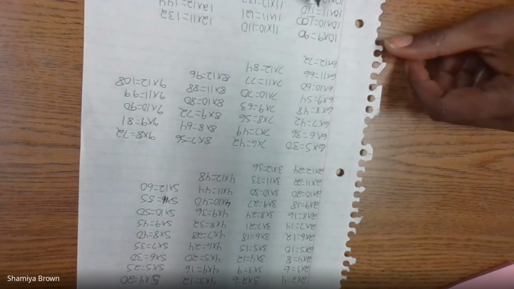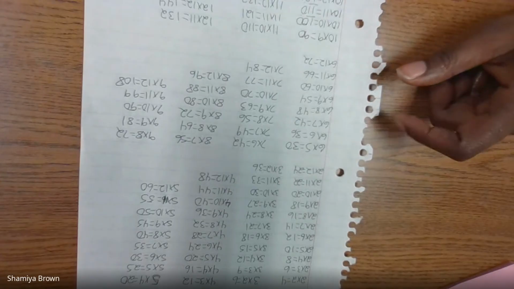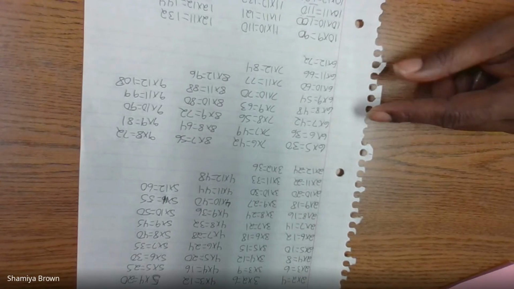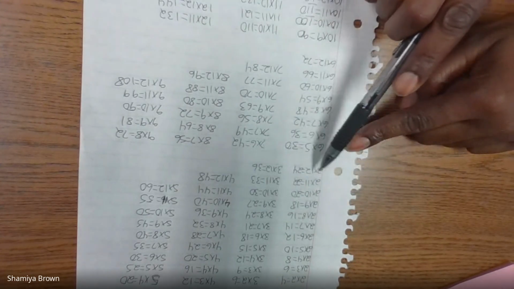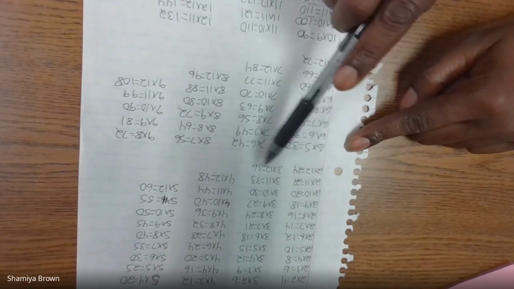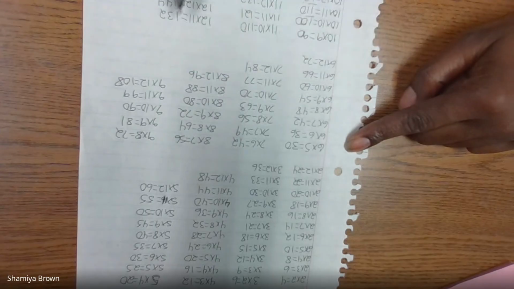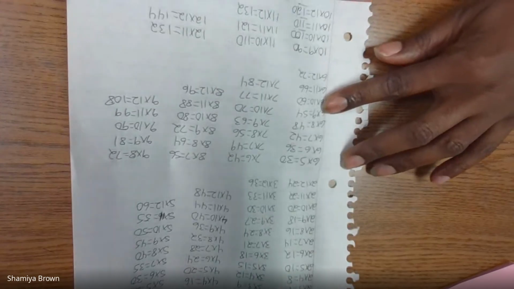So that's it. And as you notice, my list got shorter and shorter every time because I left some off because I didn't have to rewrite them if I already wrote them. For my 12s, I only had to write 2 of them because I already have all of them. I have 12 times 2. I already know 12 times 3. I already know all of these 12. So that's why my list is so short on my 12s. And the more you do this, the more you're going to start remembering your multiplication facts. So that is it for this video.